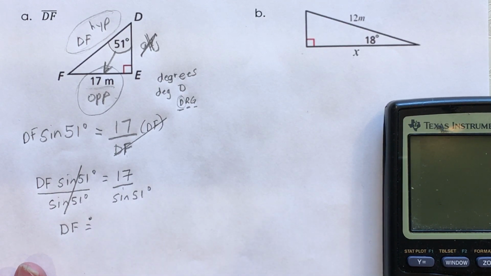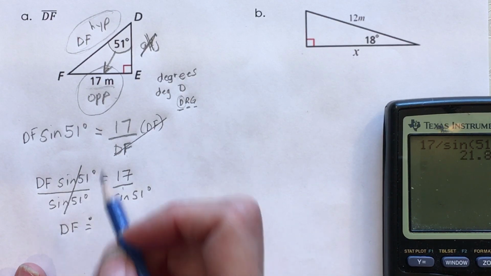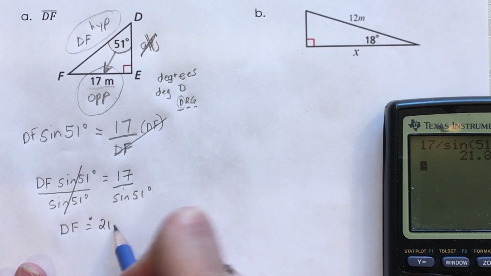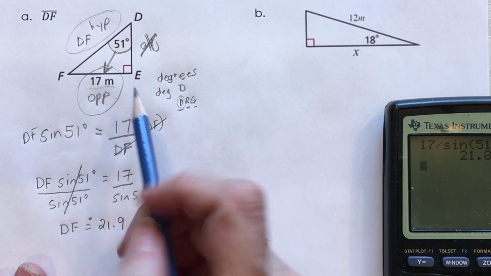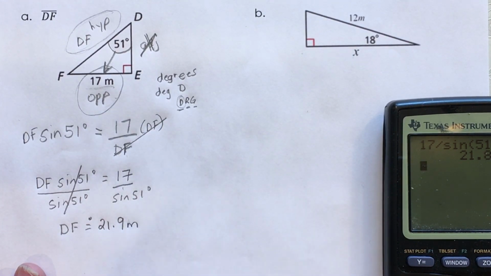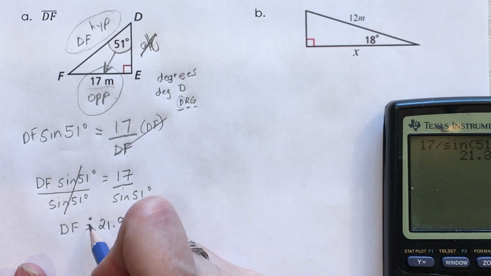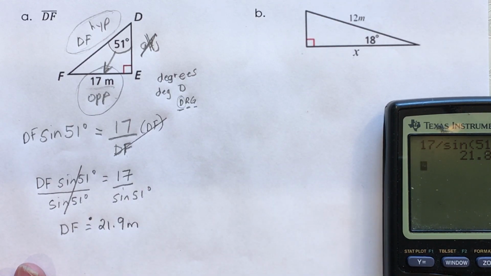If you do it correctly, on my calculator I just simply type in 17 divided by the sine of 51 degrees and then press equals, and it will give me 21.87, but we'll round that to 21.9 and then look for units here, meters. Okay, so the length of DF is approximately 21.9 meters.